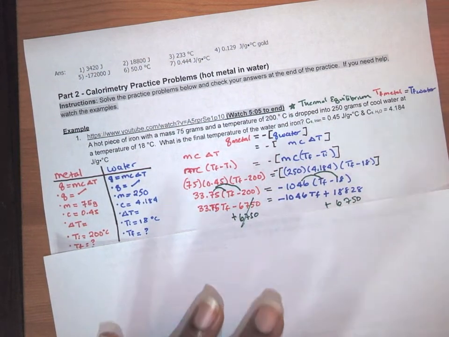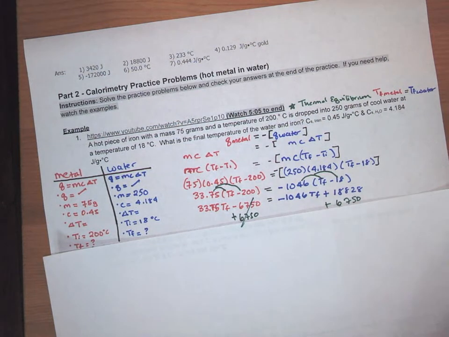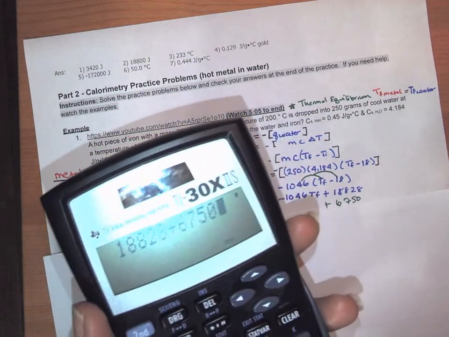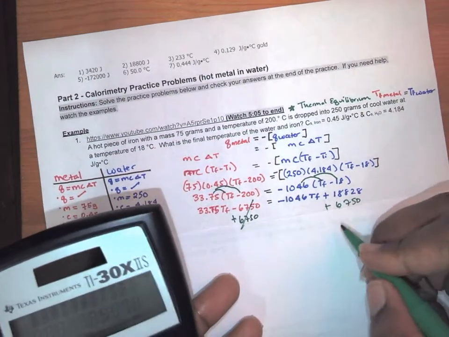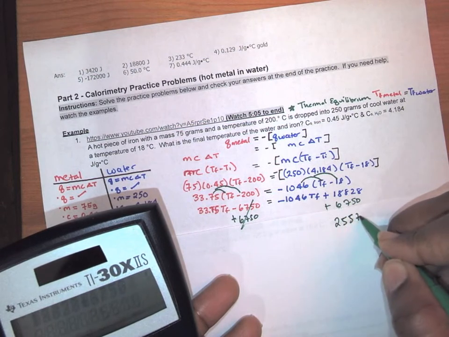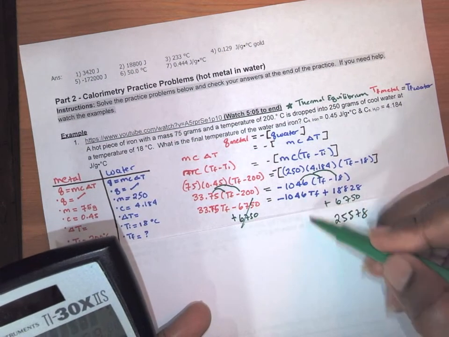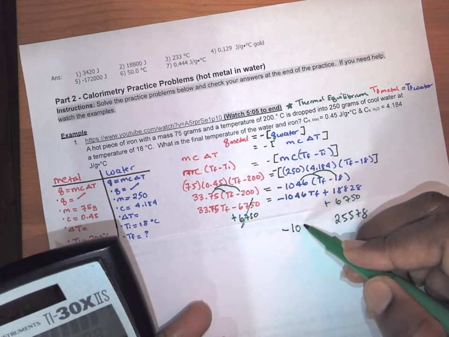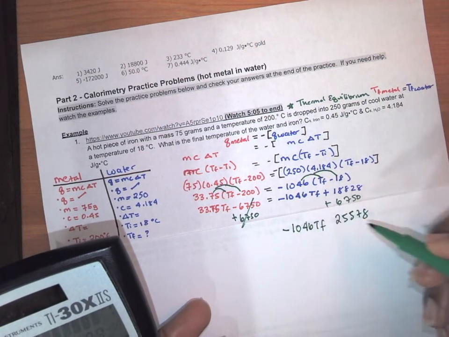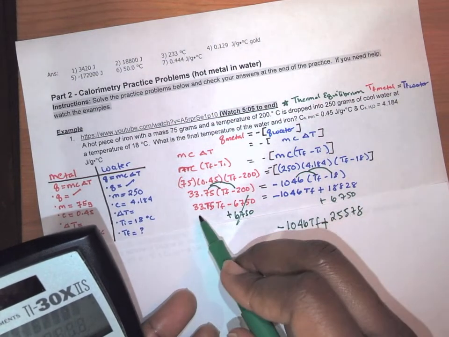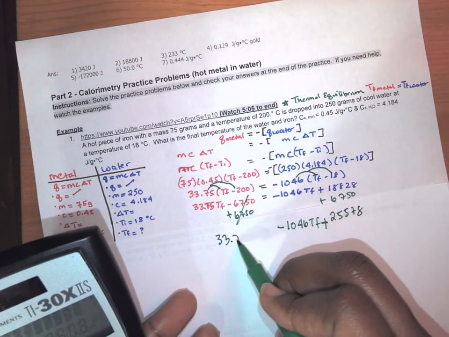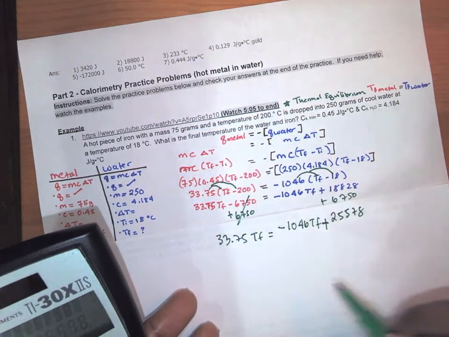It cancels out on that side, and I just add those 2 together and get 25578. I bring down everything else, so there's a plus sign in between them, and the 6750 is canceled out, so that's gone. And I get 33.75 TF on the left side.